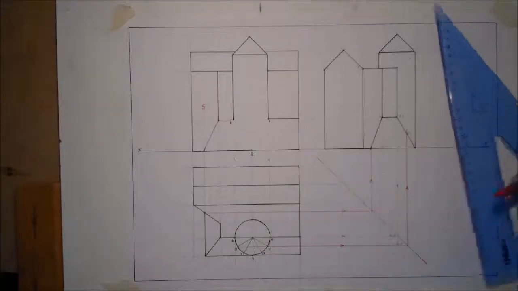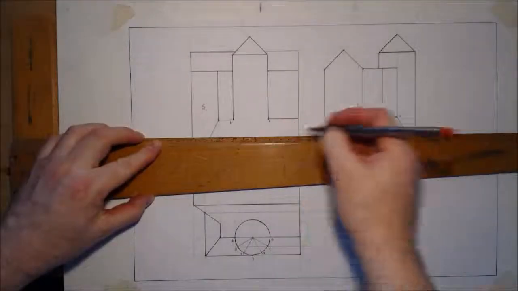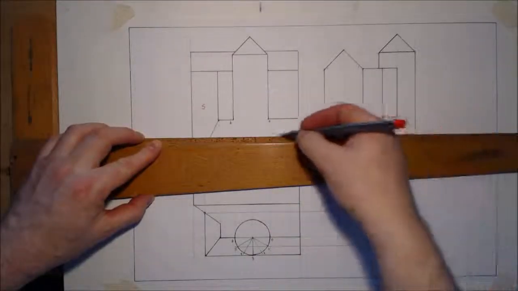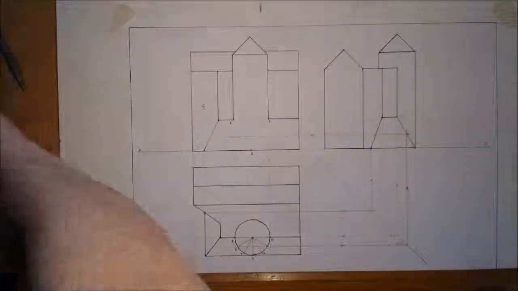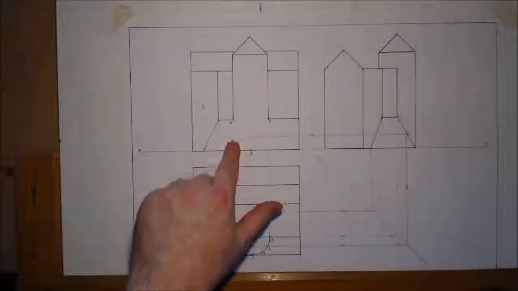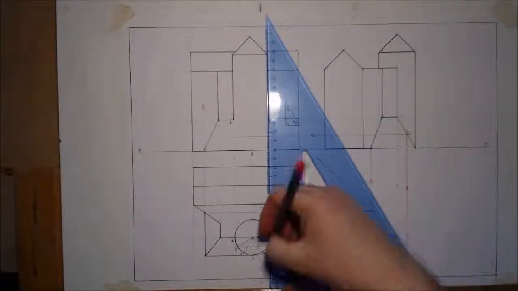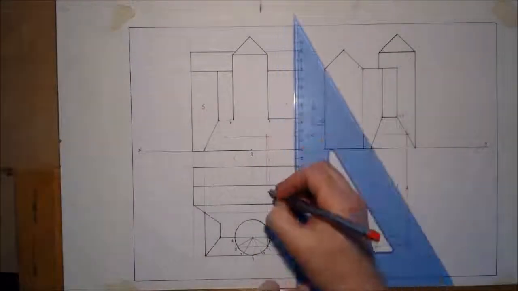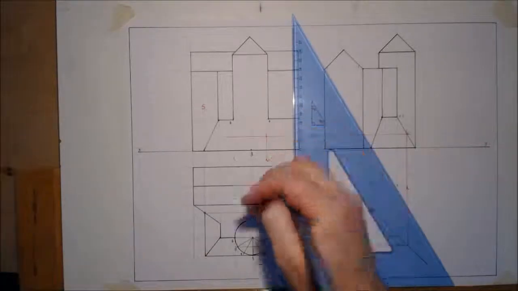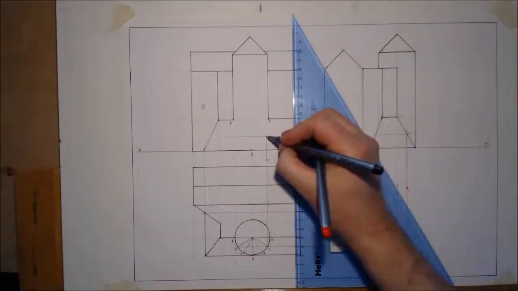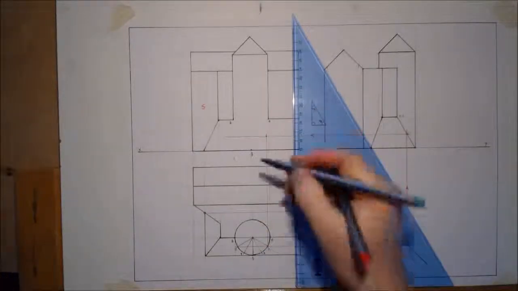Now what I can do is bring 5 and 1 across, and it runs across that way. Okay, how far does it run across? Well, we know it's somewhere in between there, so if I bring up 1, that gives me the point there, and that there is 1.